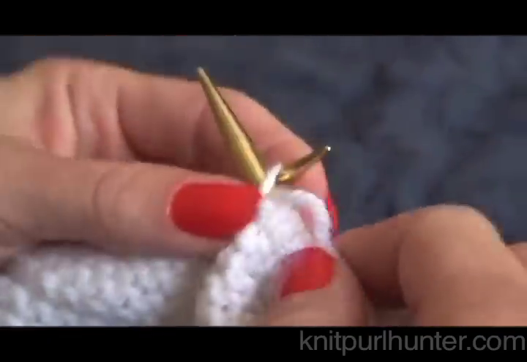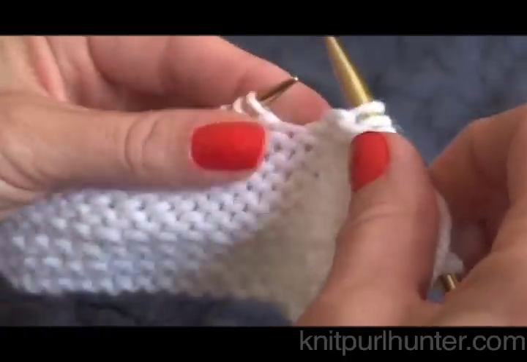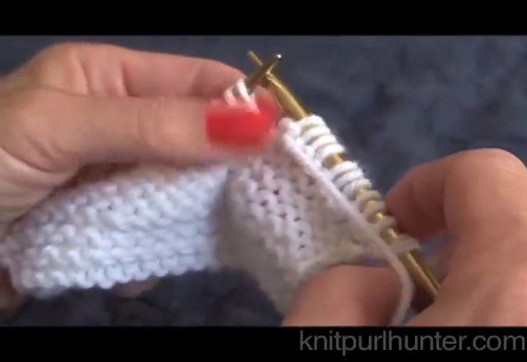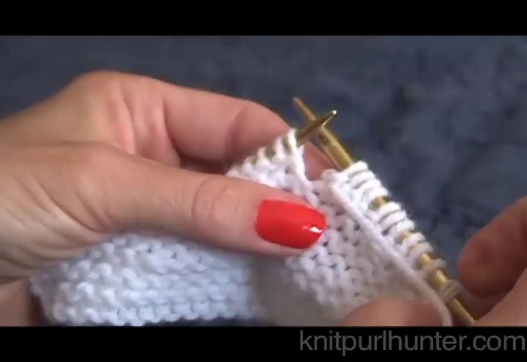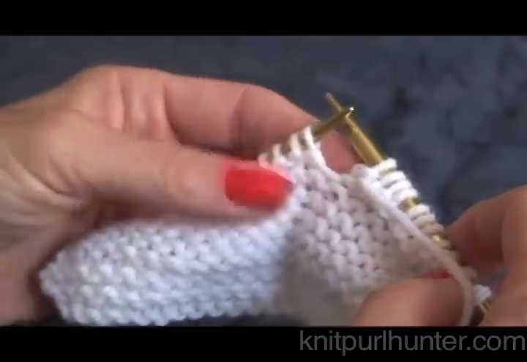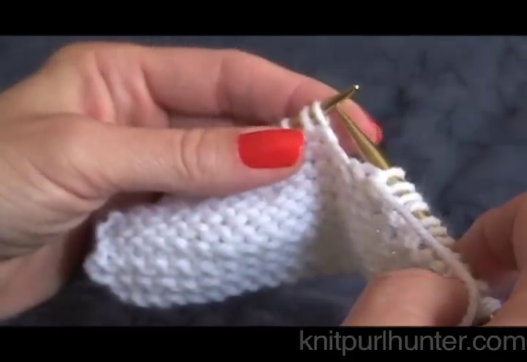So let me demonstrate the last way to execute a Make One Purl. Now in those first 2 options I gave you, we purled through the front or the back of the stitch, and that's what twisted the stitch and made it nice and tight and a nearly invisible increase.